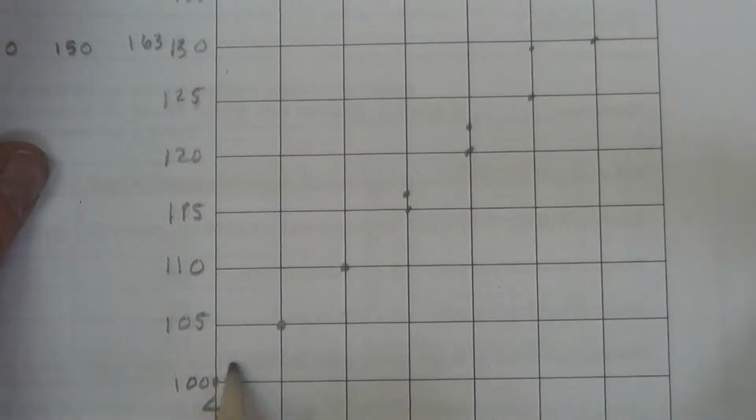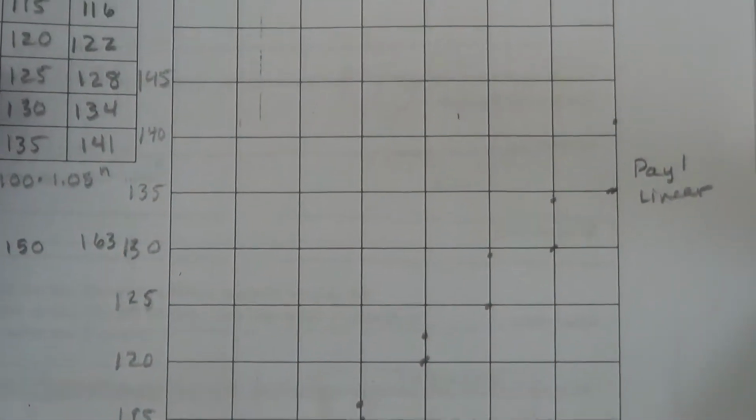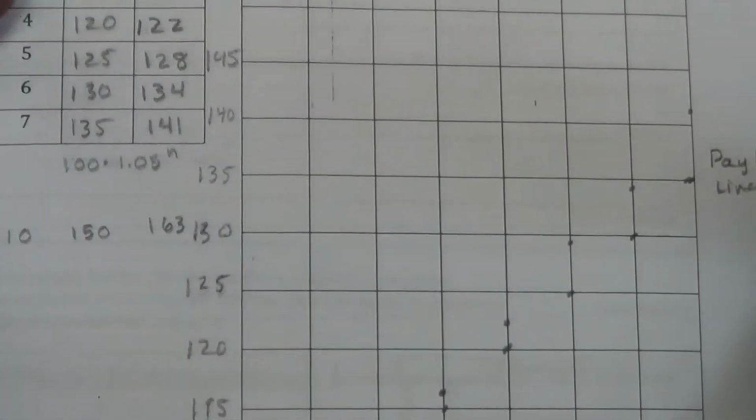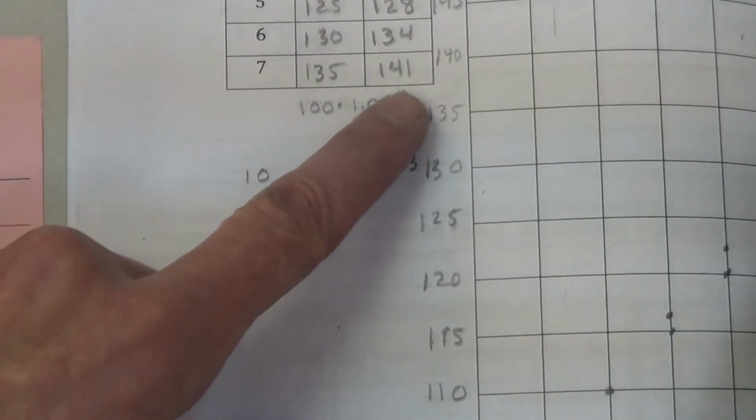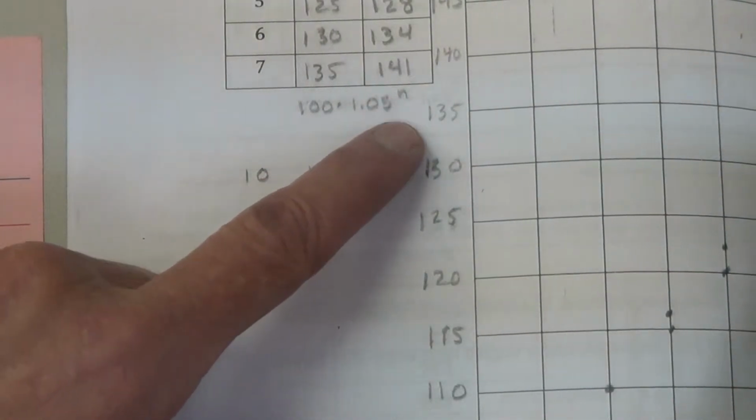So connect those with a nice smooth curve, not with a ruler. And what would that one be? Should have spotted it right here when we put the variable in the exponent. That is an exponential. And you'll be doing a few more models in class with that one.